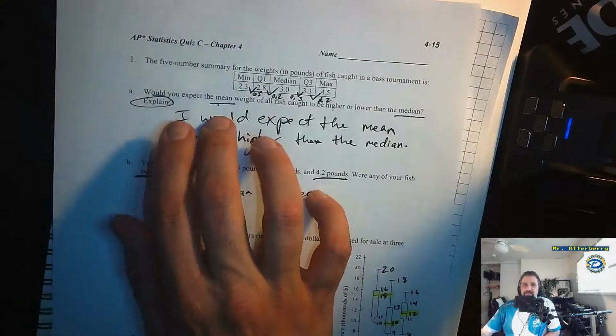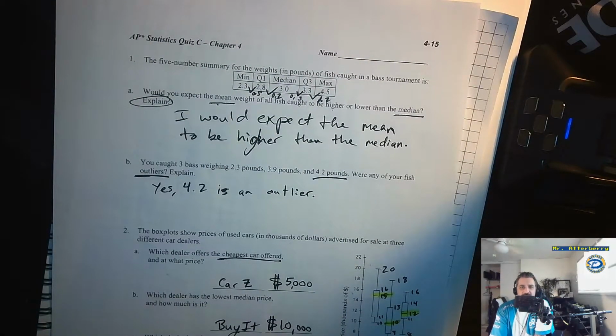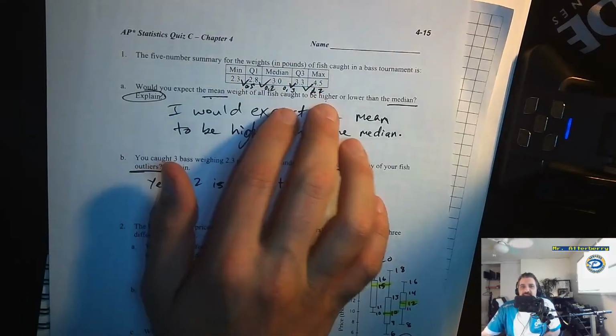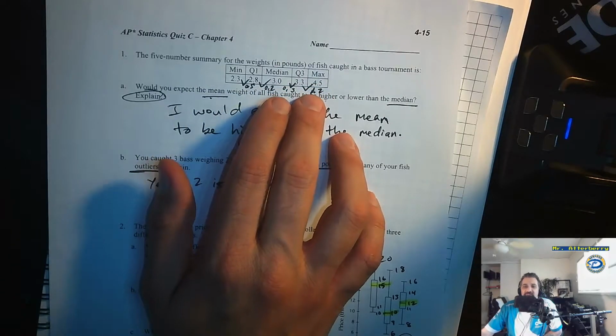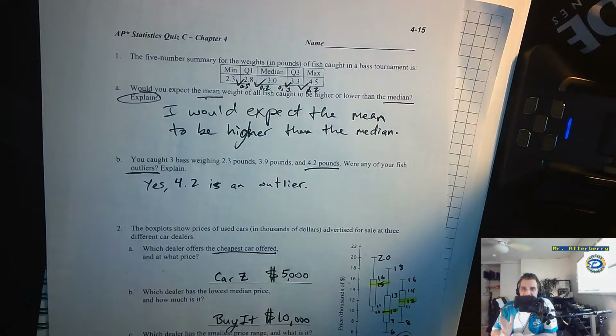With that knowledge, would you expect the mean weight of all fish caught to be higher or lower than the median? Given that big gap between the third quartile and the max, that skew means the mean, or average, where you add up your numbers and divide by how many you have, will go towards those higher numbers. If your data is symmetrical, like a bell-shaped curve, then your mean and median are usually almost the exact same number. But as soon as you have a skew to one side, whether low numbers or high numbers, the mean wants to go towards that skew.